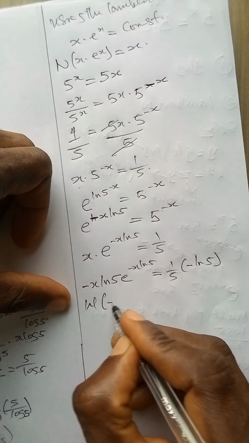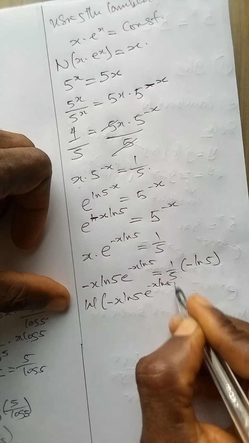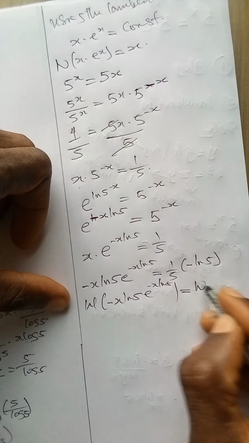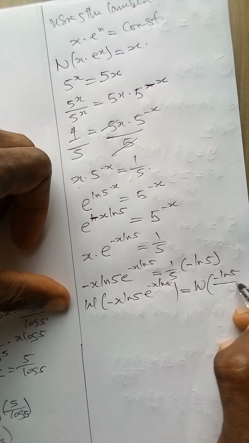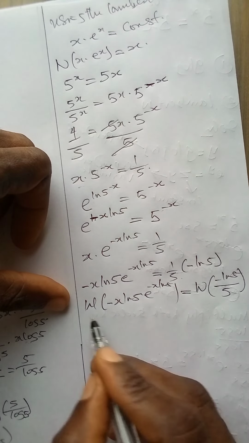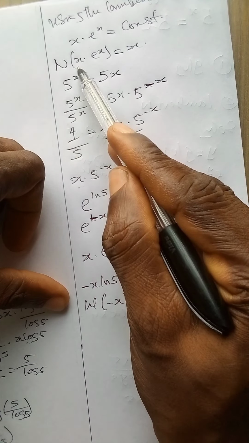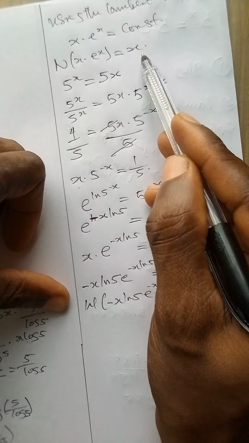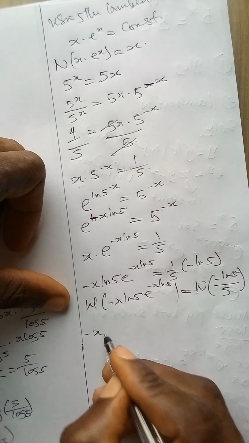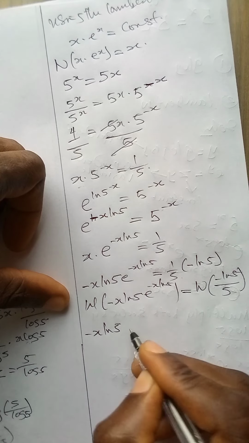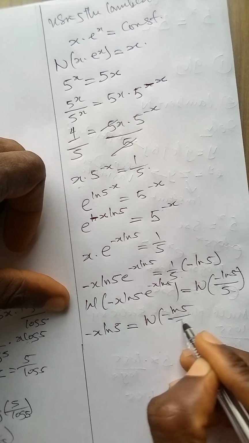So W of minus x ln 5 times e to the power minus x ln 5 is equal to W of minus ln 5 over 5. According to the formula, W of x times e to the power x is equal to x. So the result becomes minus x ln 5 equals W of minus ln 5 over 5.